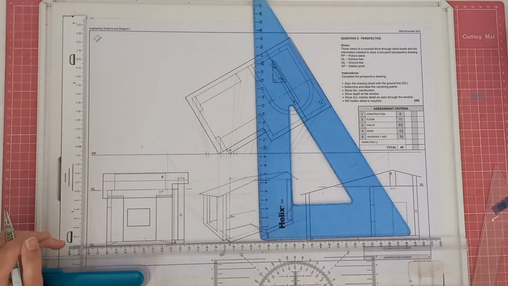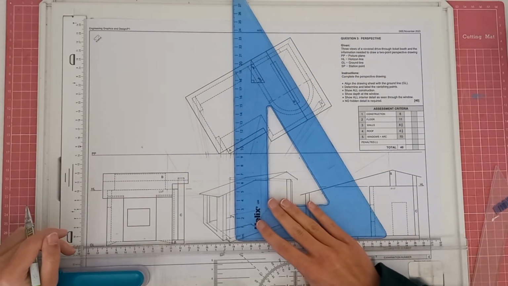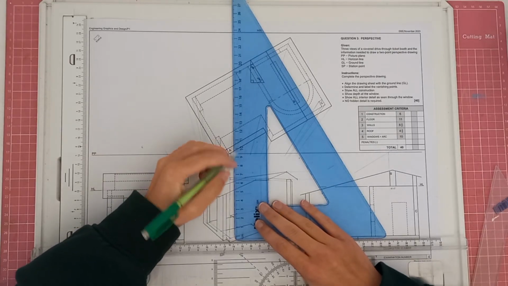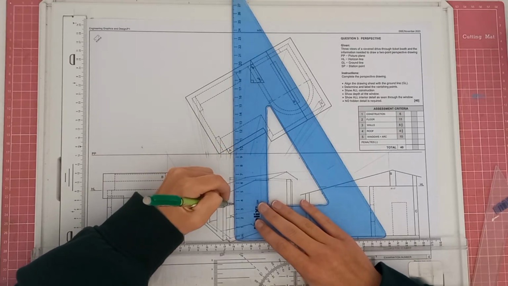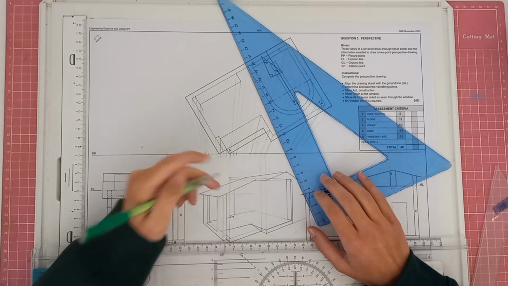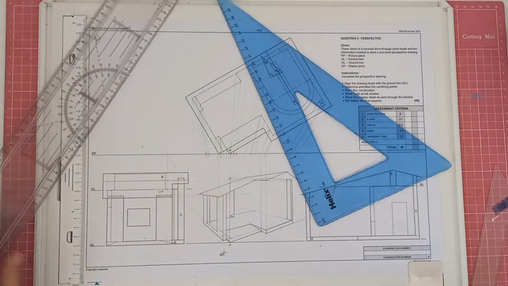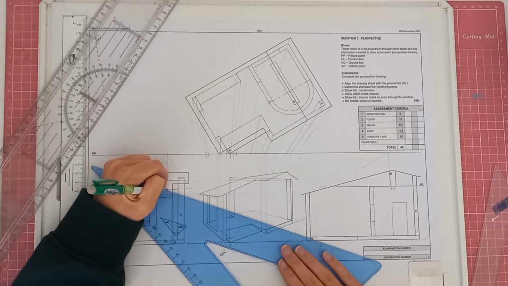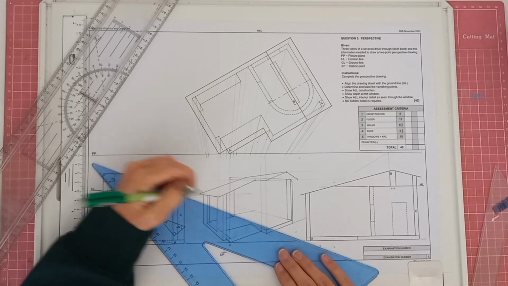Once we have done that, we're going to grab that point and drop it from here down to the floor over here. Okay, from there we're going to take that point to the LVP, and we're going to bring it forward. So we're going to do that.